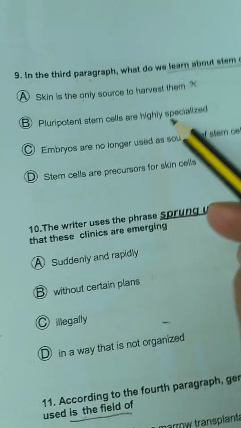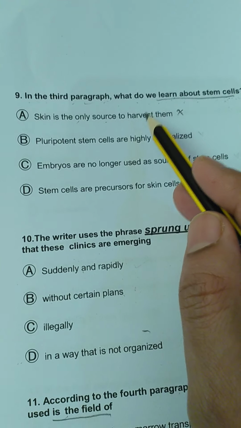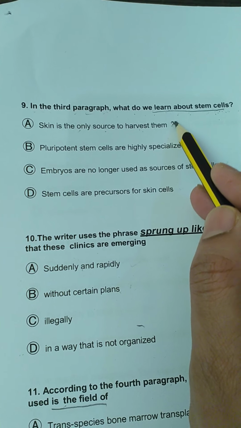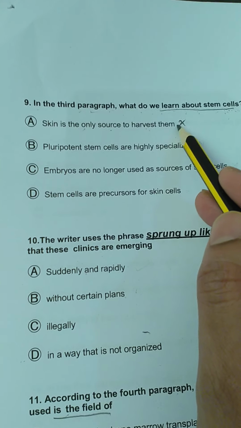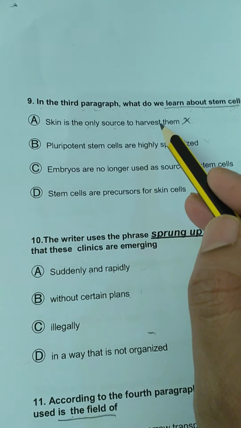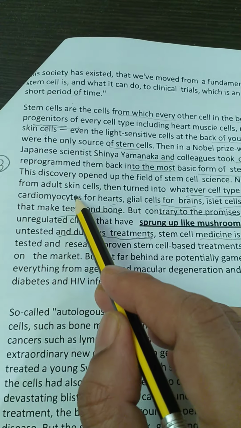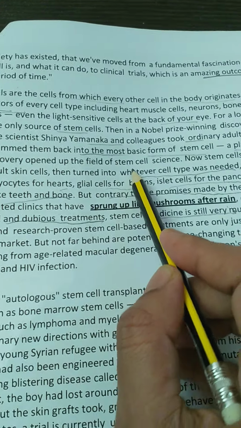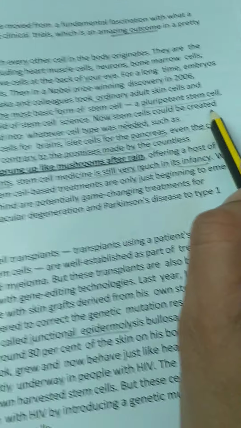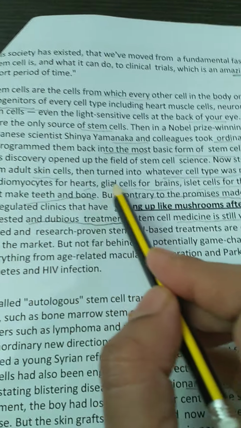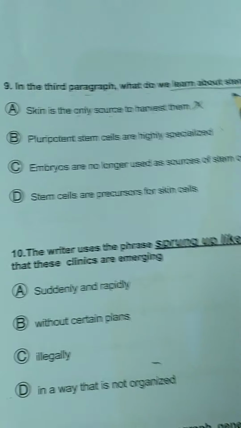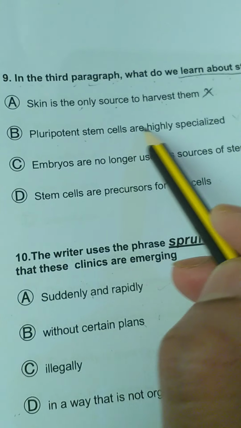First, we can eliminate what you feel is not correct. It doesn't look right, because it's mentioned that even though they found the skin cells, here it's mentioned, see, the discovery opened the field of stem cell science. Now stem cells could be created from adult skin cells, then turned into whatever cell type was needed. So it's not the only source, so it's the wrong answer. Then, pluripotent stem cells are highly specialized. So where is it mentioned, pluripotent? Yeah.